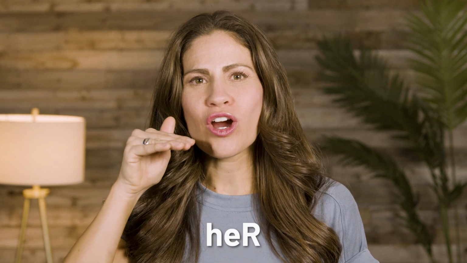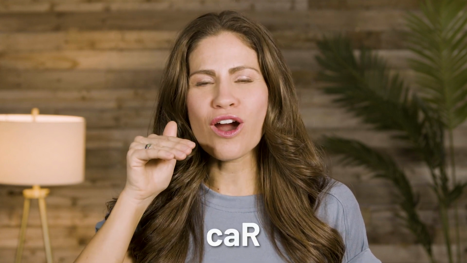So what we want to do is pull that tongue back. Her, car, hair, here. And it might be really challenging to do this at first, but as you get that practice and repetition and really train your tongue to move in that way, it will get easier and easier.